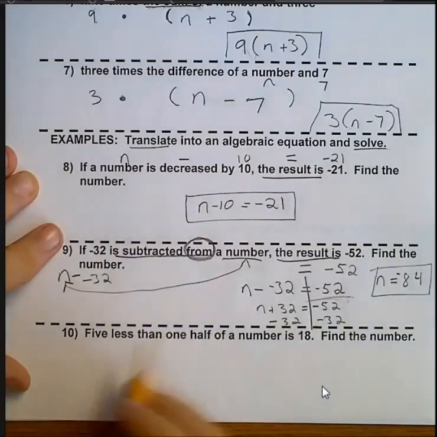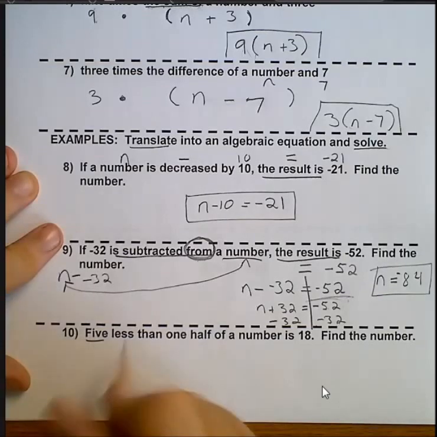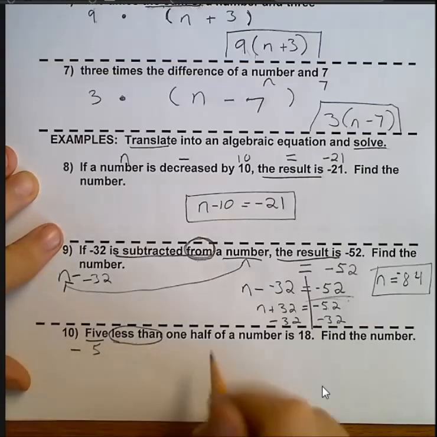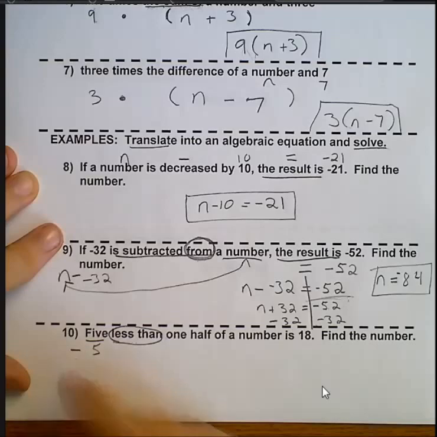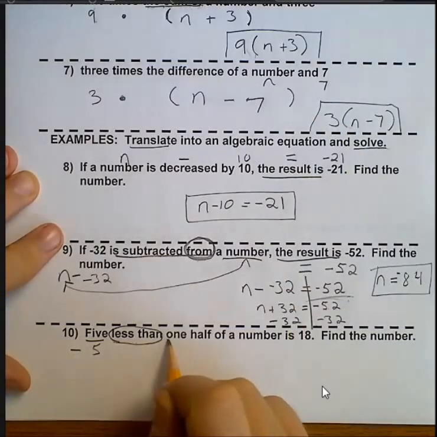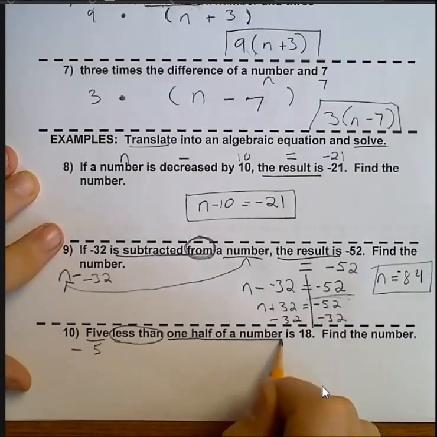Now, here we have 5 less than. That means that we're going to put the minus in front, and whatever comes next goes in front of that minus sign because it was one of our switched terms. 1/2 of a number.